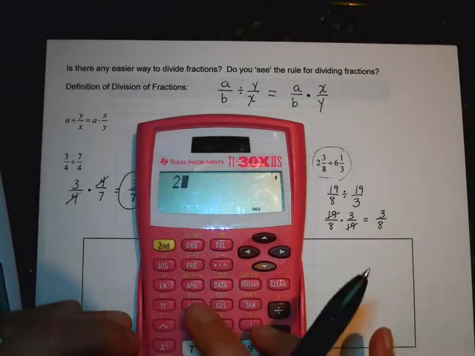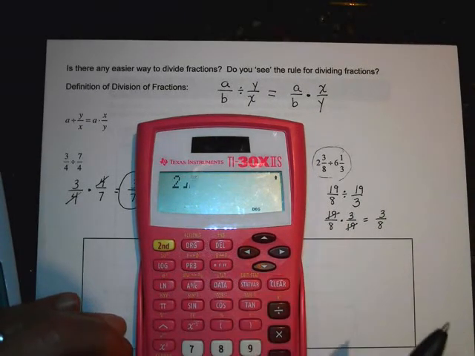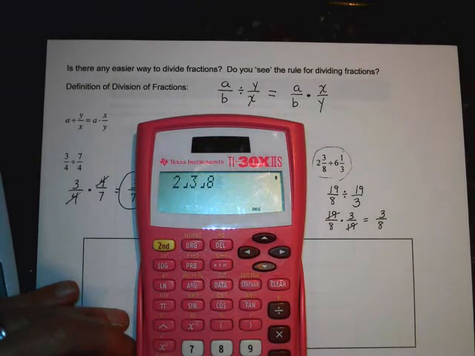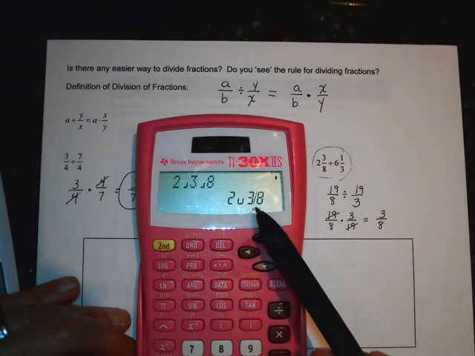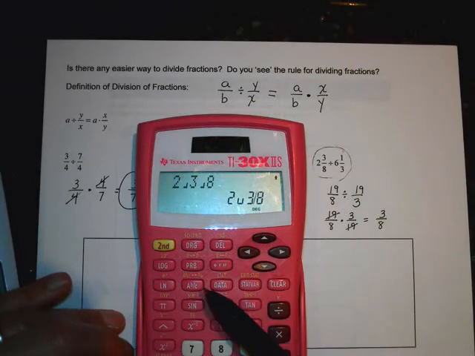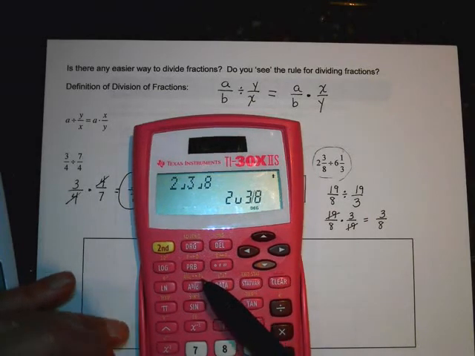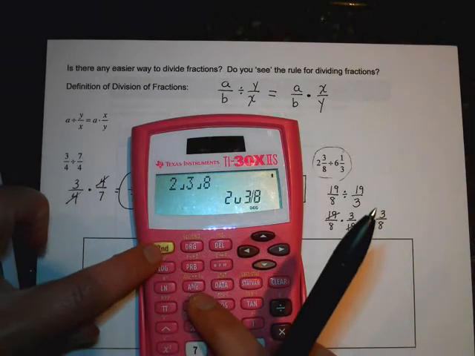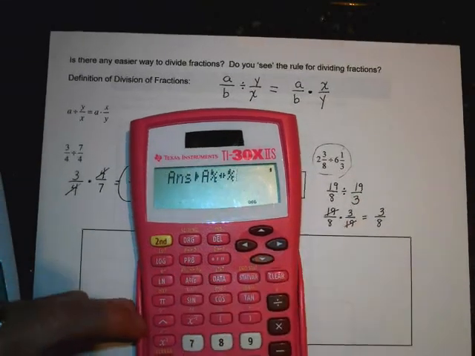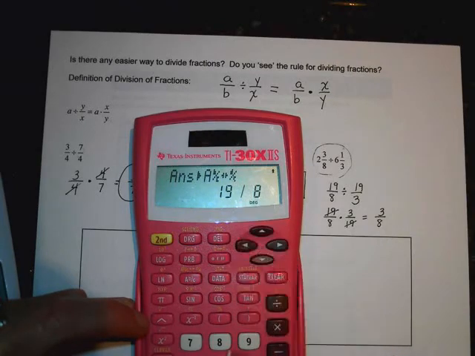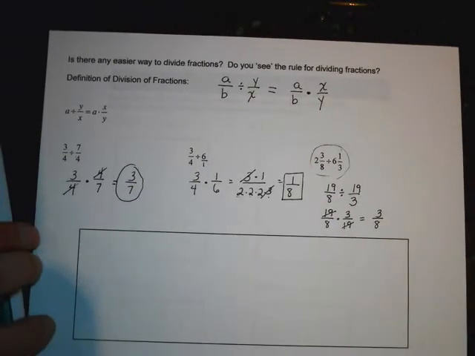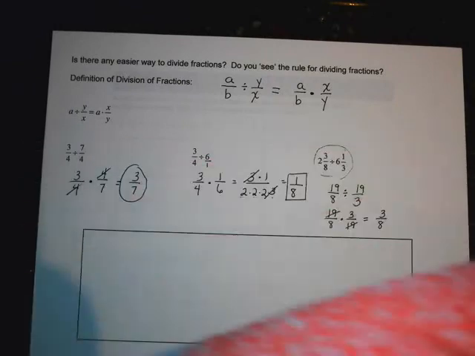So for example, if you have 2 3/8, you just keep hitting that ABC key, and if you hit enter, there it is. You see there's your 2 3/8. And then if you want to change it to an improper fraction, do you see right above the ABC key in yellow? If you hit that, that's going to change it to an improper fraction. Anyway, I just thought I'd show you how to remember how to do some stuff on your calculators.